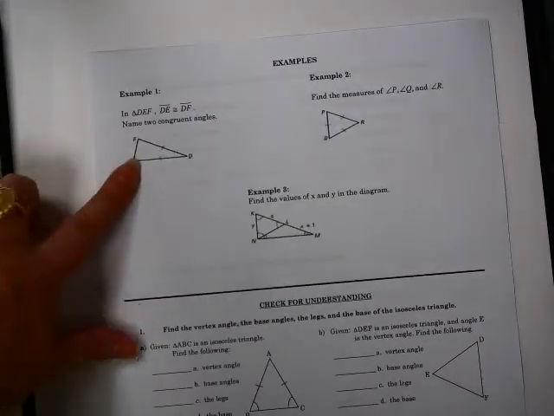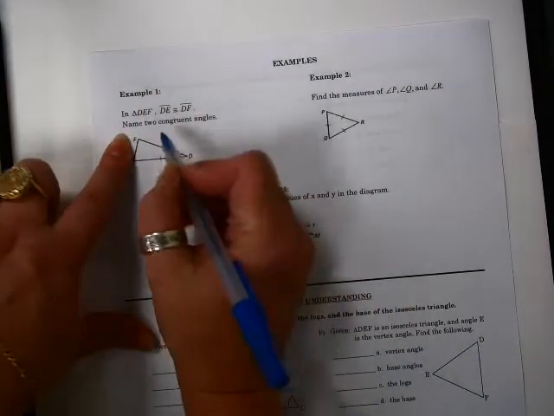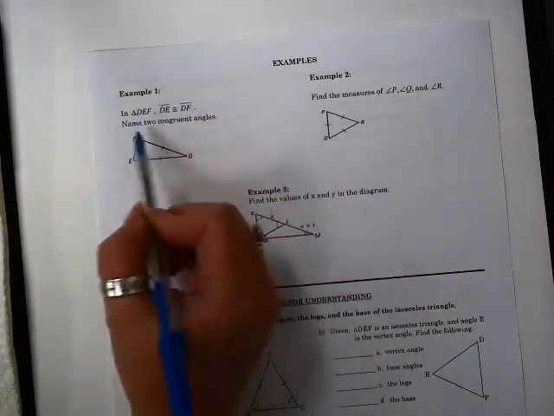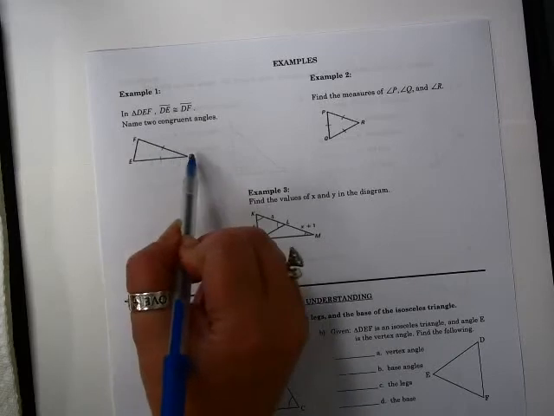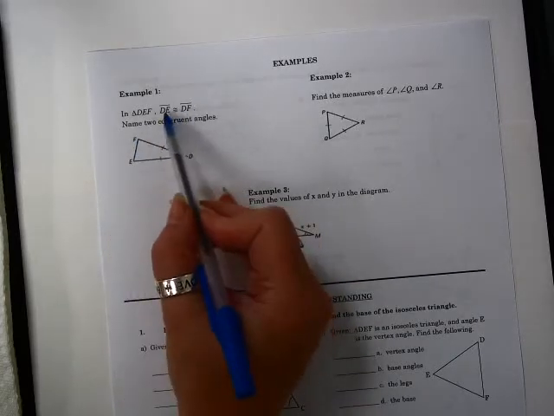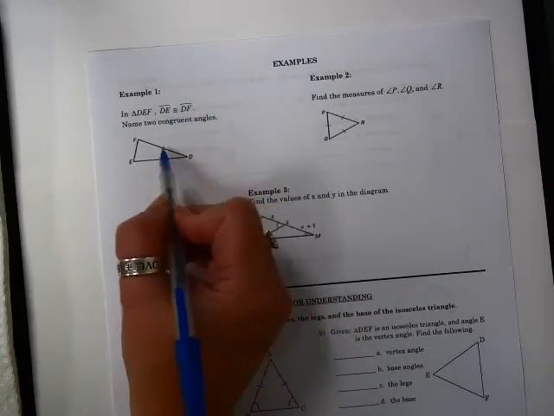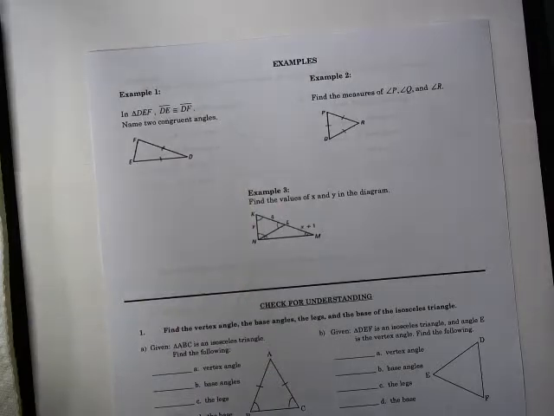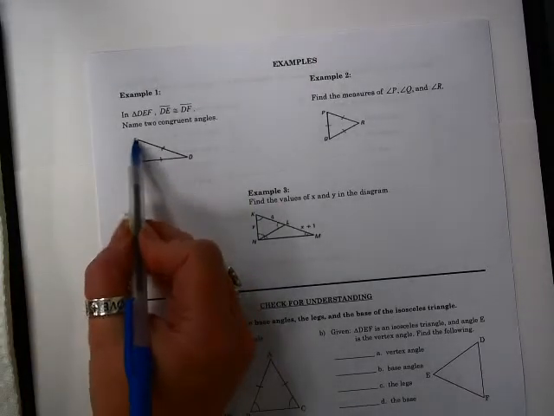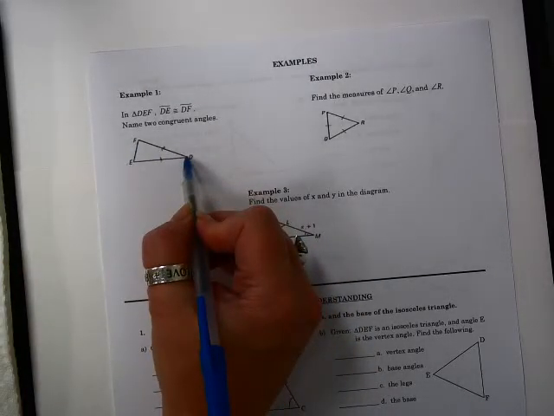So here's page 2. Alright, so here's an example of what you might see in your homework. Right here, it's giving you a triangle DEF. In the triangle they're telling you that side DE is congruent to side DF. So these would be the legs. This would be the base, and there's my vertex angle.